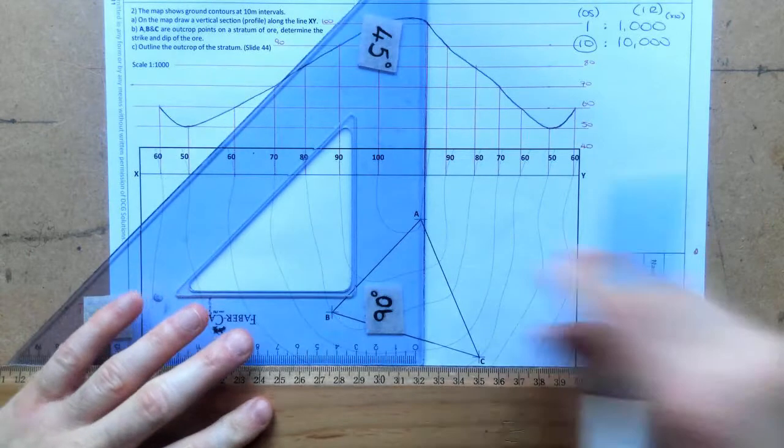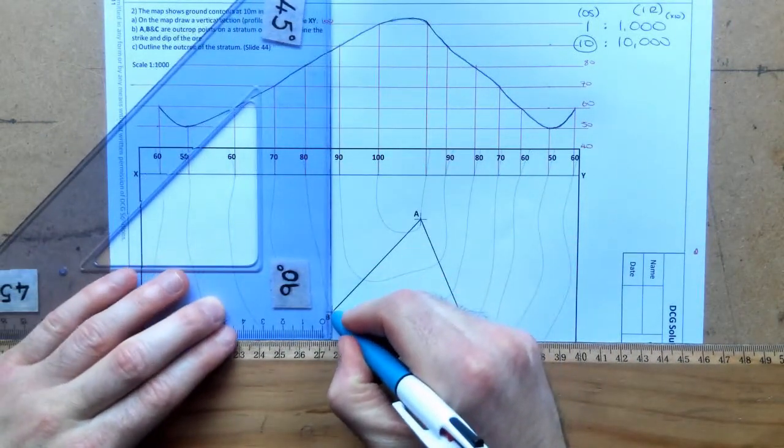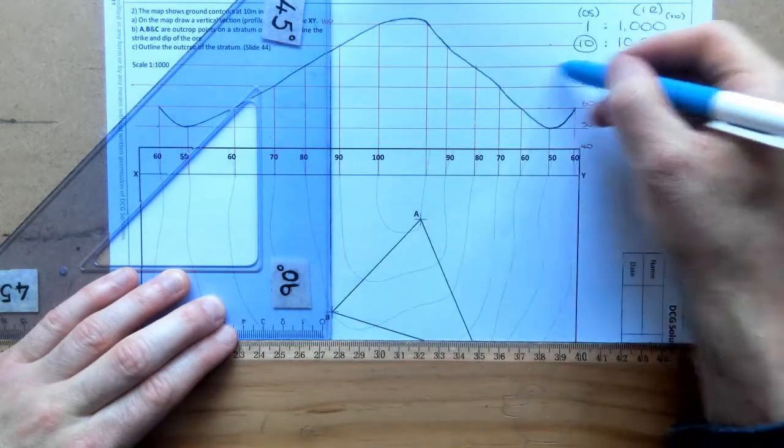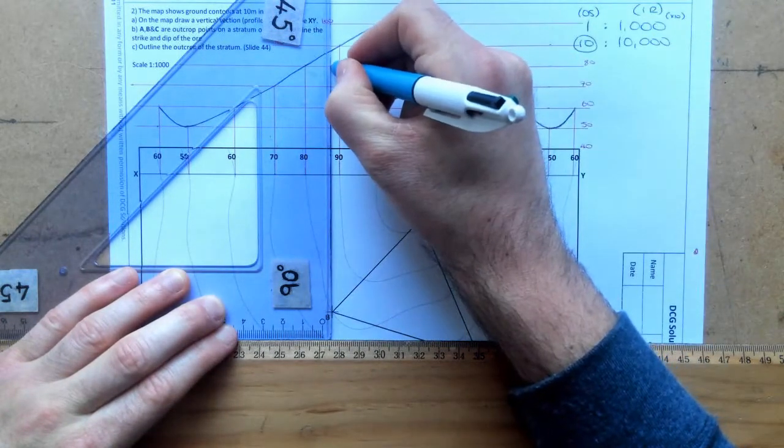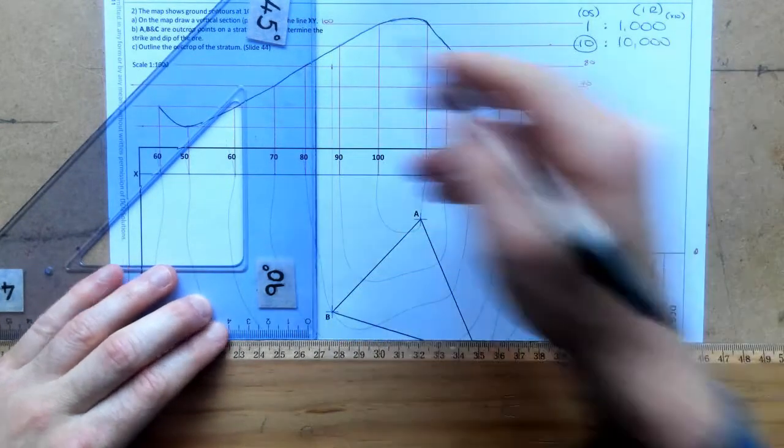To find those, start with point B, which is on the 80 contour. We already have the height, so it's just a case of projecting it up as far as the 80 contour, which is along here. So right there, I could bring it up like that. That'll be point B up here.